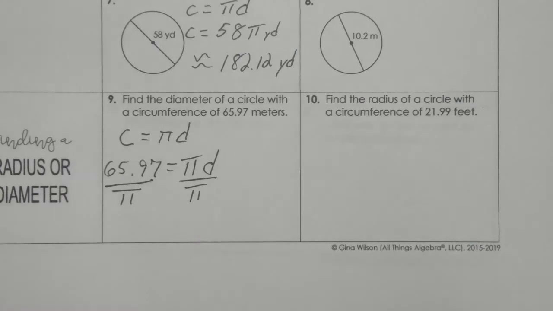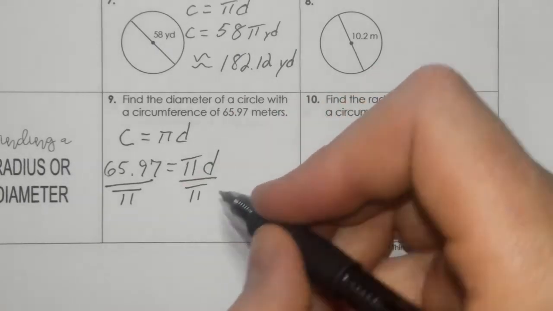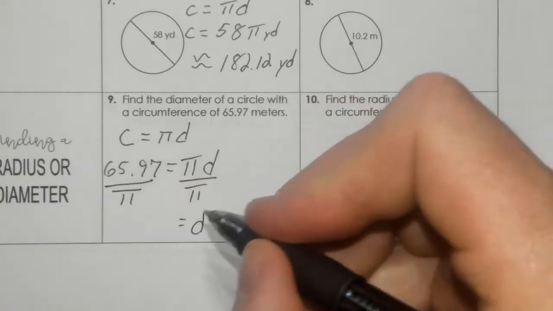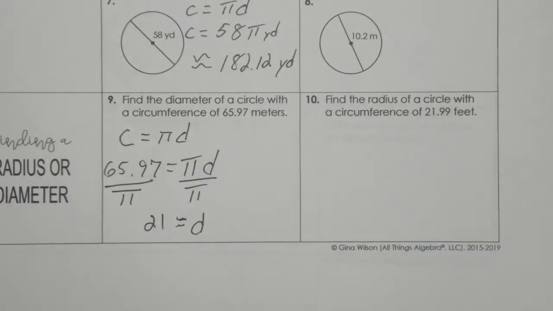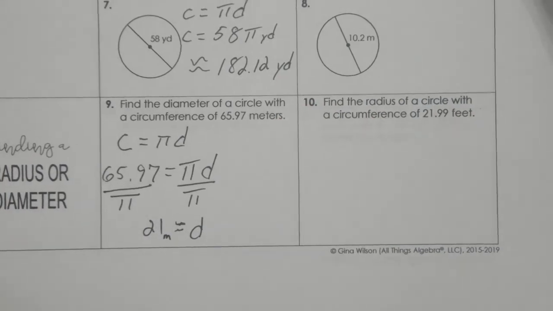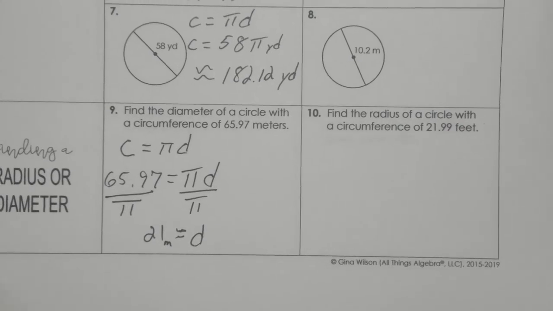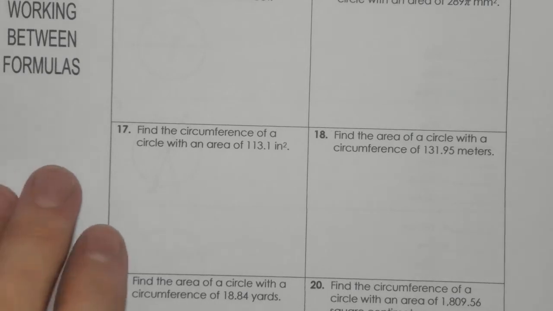Now, if you use the pi button here, I think you're going to get exactly 21. But I got that the diameter is approximately 21, and these are meters. We'll stick a little m in there. Okay, but notice we're just working backwards because we're given circumference, or like in the next problem, we're given area, and we're working to find either the diameter or the radius.